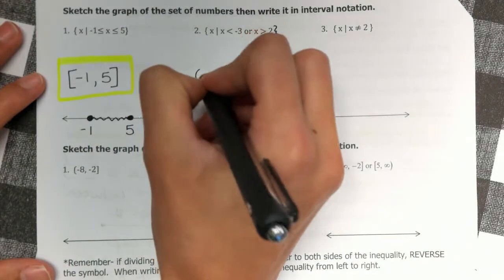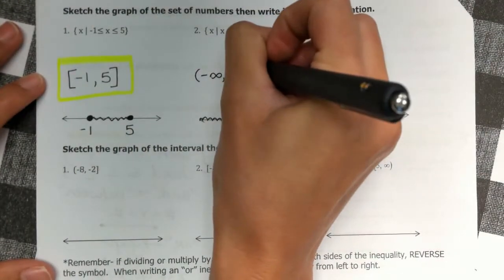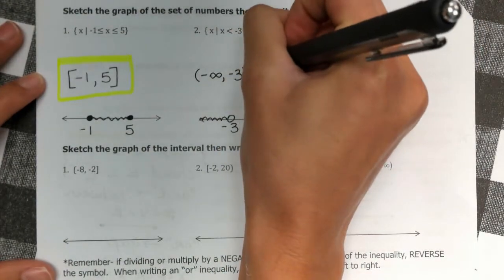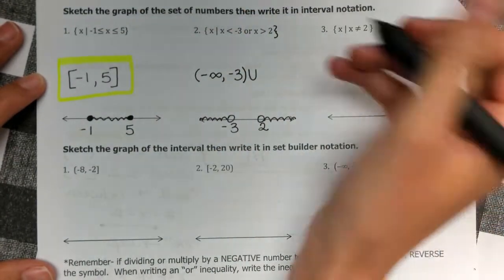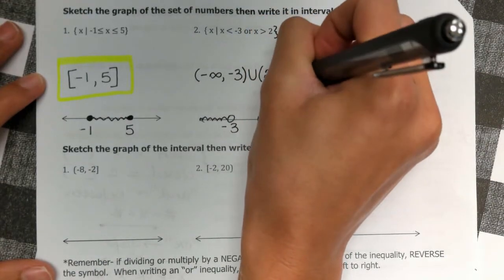So I'm going from -infinity to -3. That's going to have a parentheses. Put your u. Then I'm going to start back at 2 and go to positive infinity.